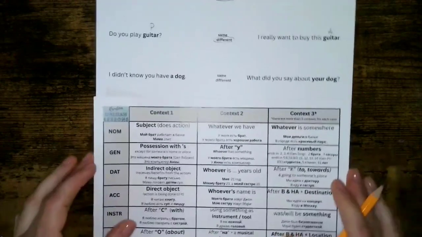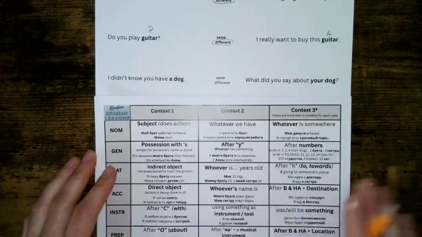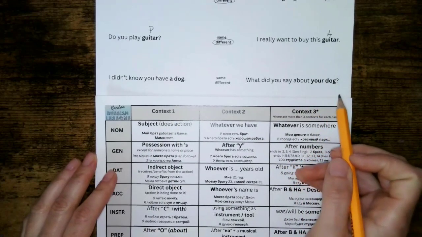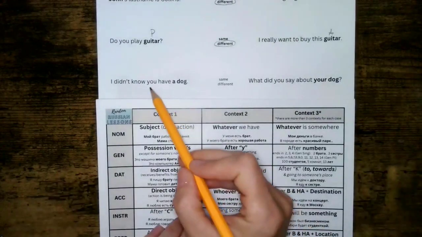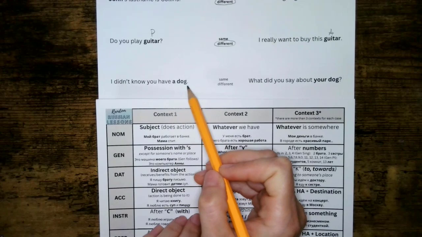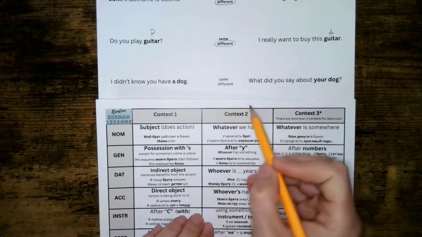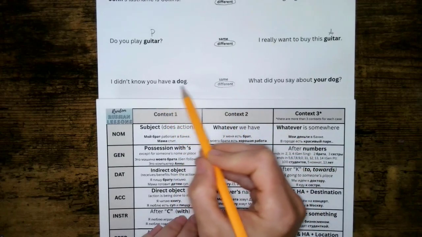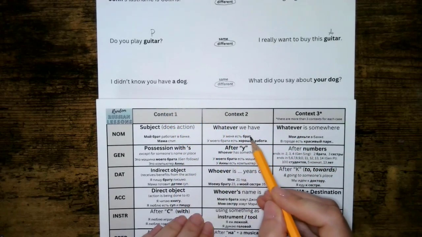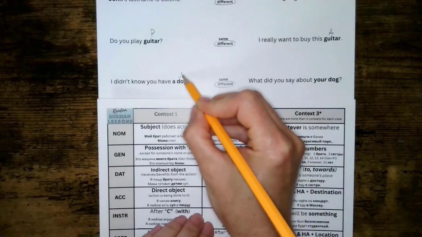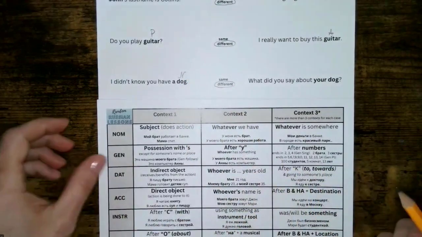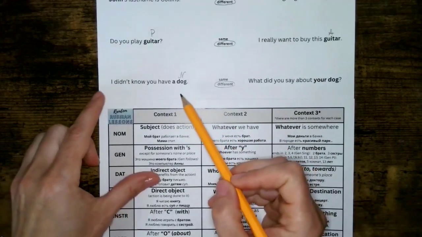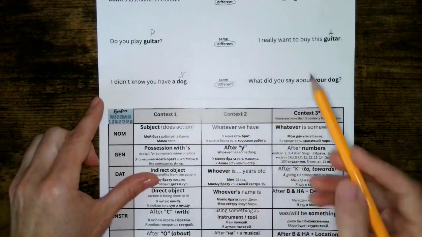Next. I didn't know you have a dog. What did you say about your dog? So here we have you have a dog. Whatever we have, oh, sorry, I didn't say if it's the same or different, and it's different. So here, whatever we have is the nominative. It's the subject of a sentence, even though it's not very logical from the English language point of view, but in Russian we say there is a dog by you.